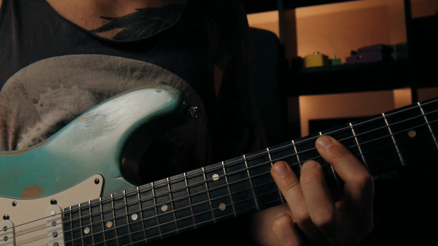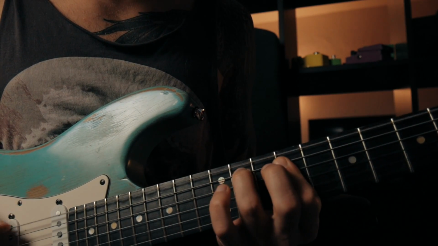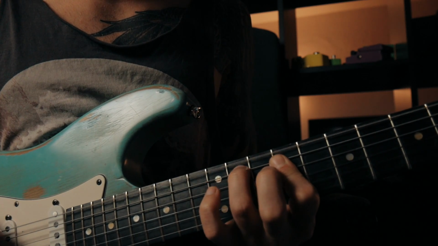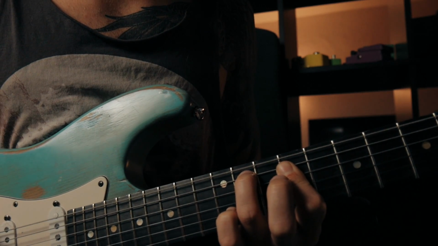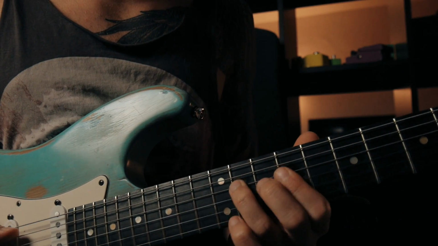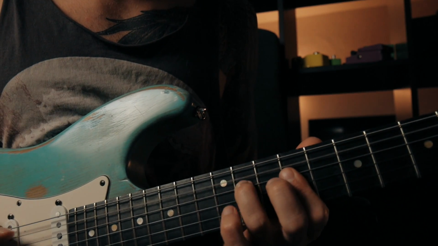So you have your E major together with that low E string. And then you can just go up one string and play that same inversion and create an A major chord.